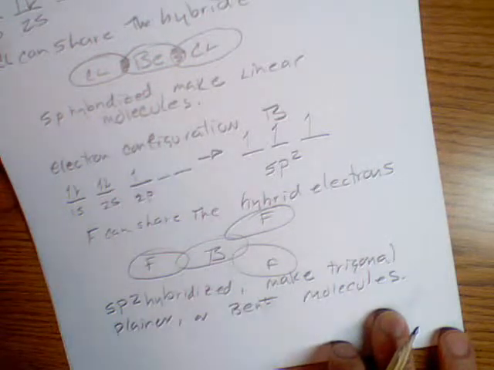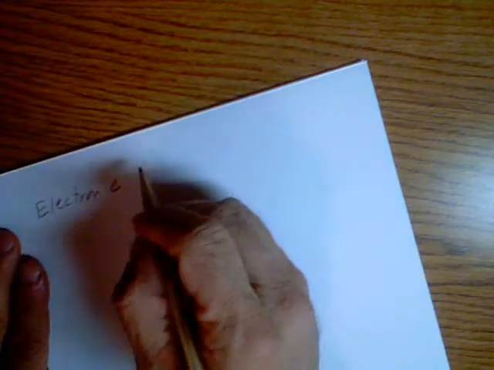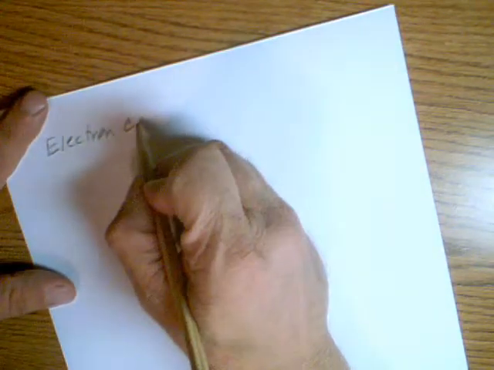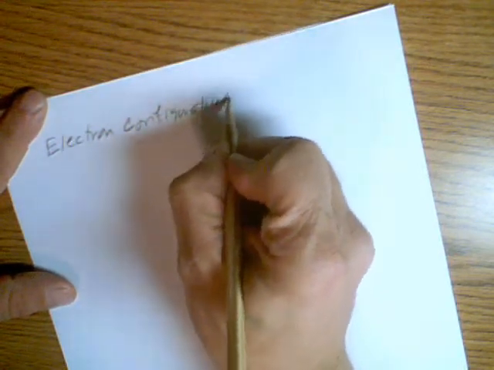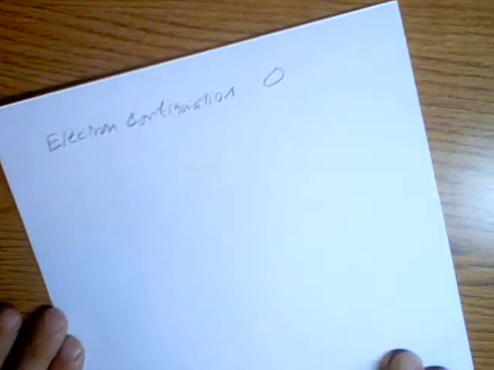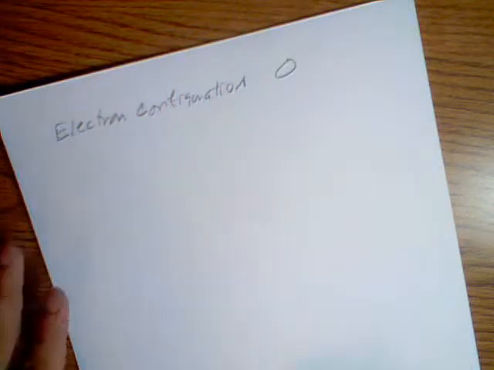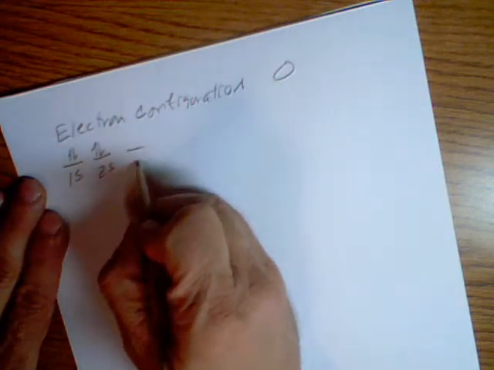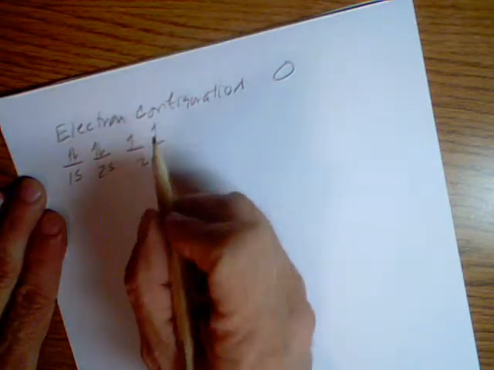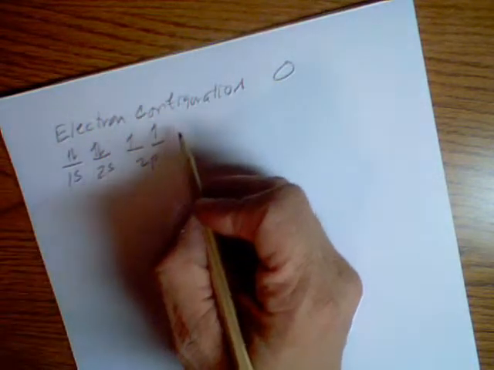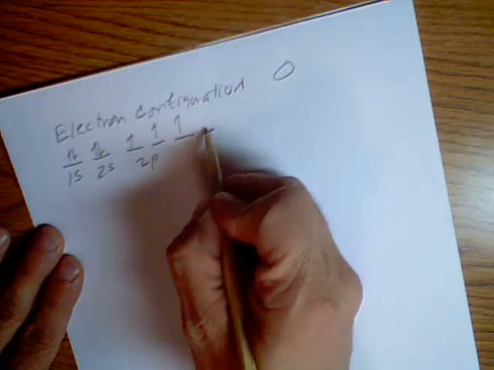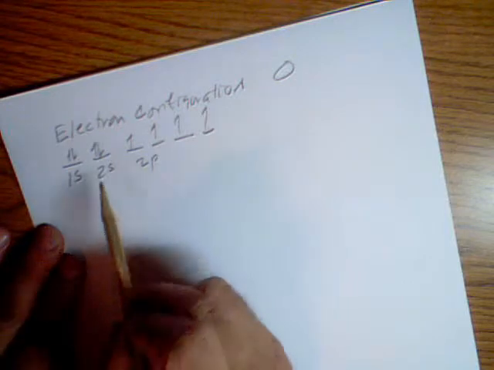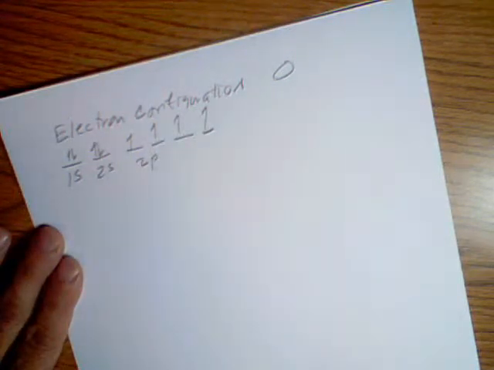Now let's try one more that we'll see in our chapter. There's several of these. We're just going to do 3. There's several more. As you can imagine, all the bonding possibilities are going to have different hybrids, but we're not going to go through all of them. Let's do the electron configuration of oxygen, and we know that oxygen's 8 on the periodic table, so we're going to have 1s, 2s, 2p, so oxygen has 8 electrons, 2, 4, 5, 6, 7, 8 electrons.